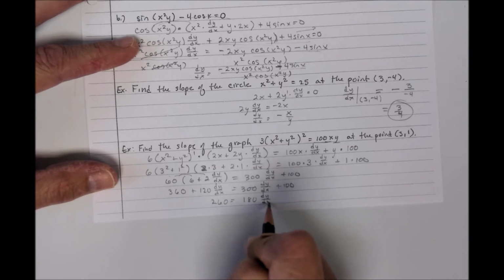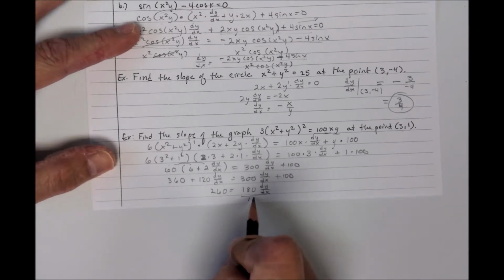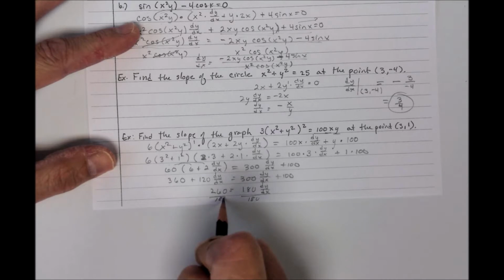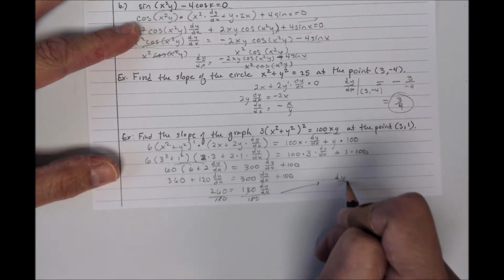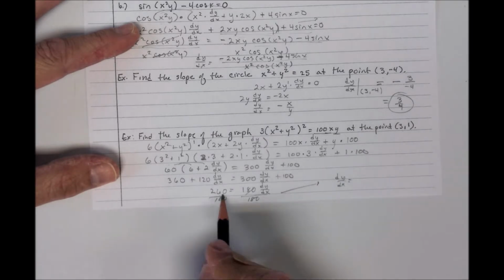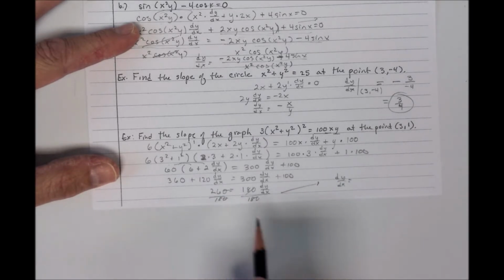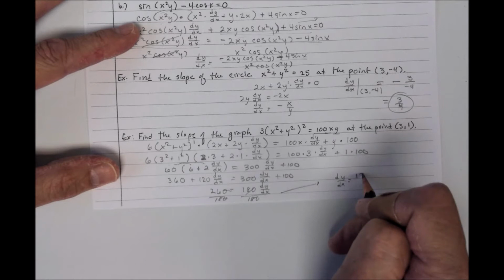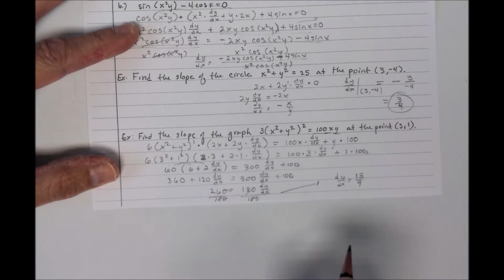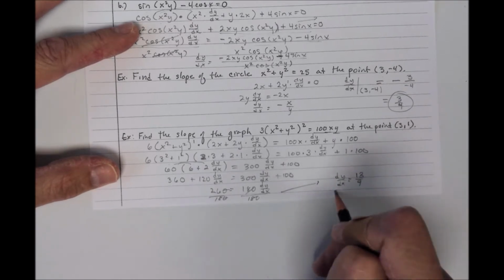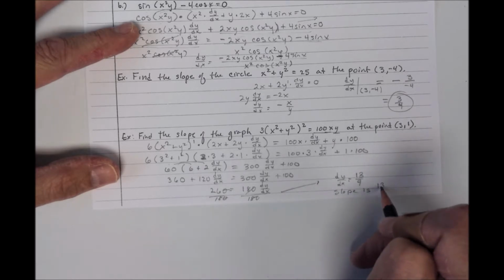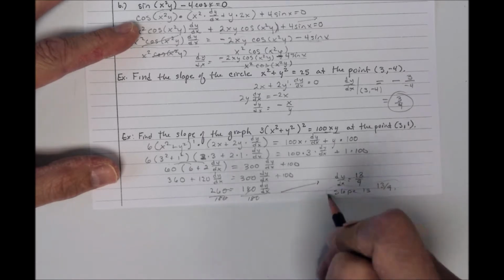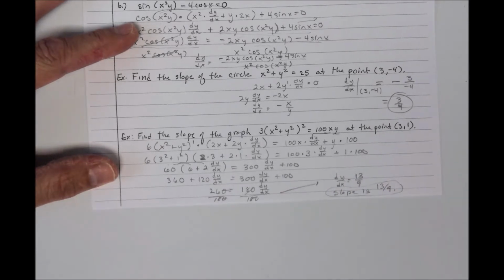I'm almost out of space here. Divide by 180, and I get dy dx is equal to 260 over 180, 26 over 18, it'd be 13/9. So that's your slope, 13/9. I'd still be working on this problem if I was trying to isolate dy dx.